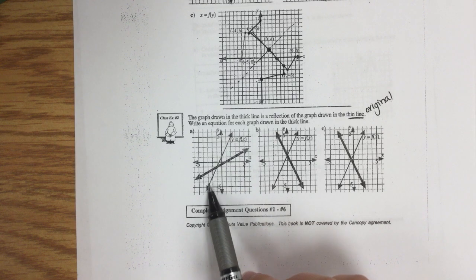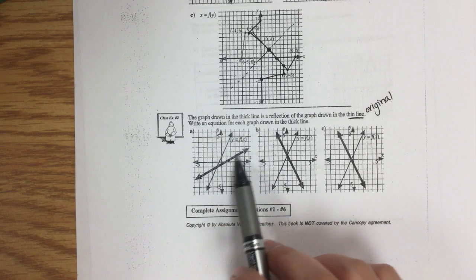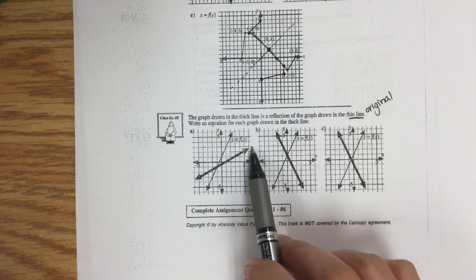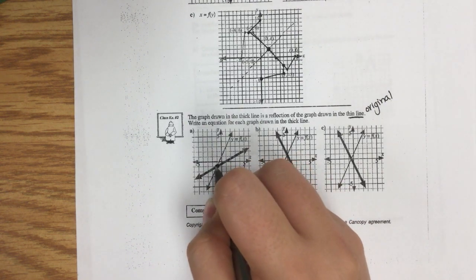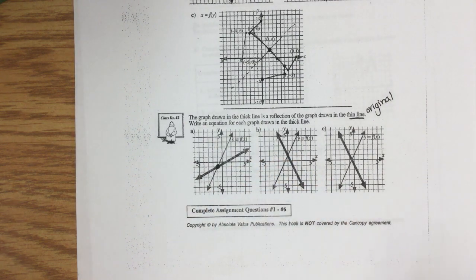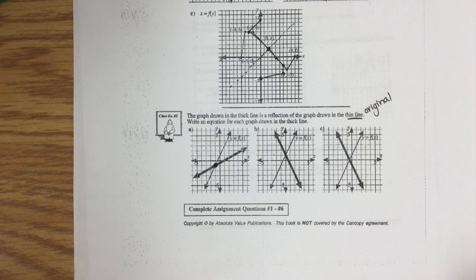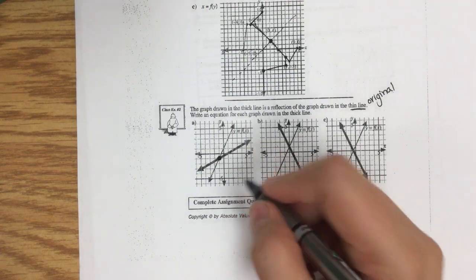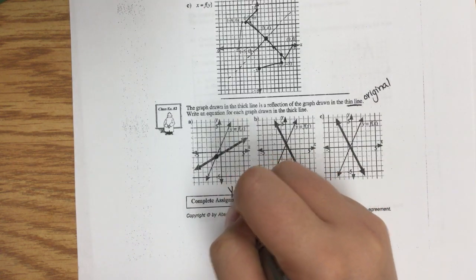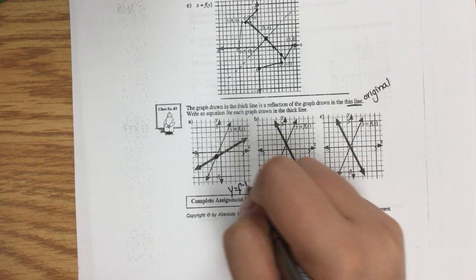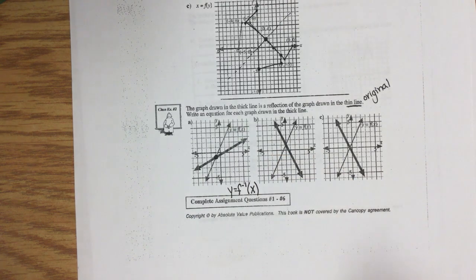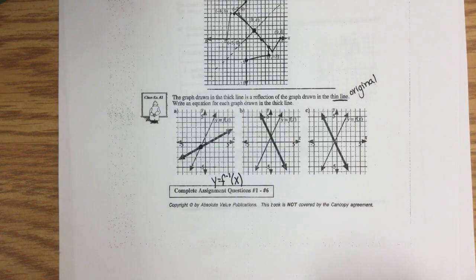So if the thin line is y equals f of x, and I end up down here, try to identify some invariant points, the points that are on both, that stayed the same. This one down here. Then try to describe what line that ended up on. That ended up on the mirror line, y equals x. It's not on either the x-axis or the y-axis, and that will tell you what your reflection is. So this is a reflection in the mirror line, which means the equation of the graph drawn in the thick line is the inverse, x equals f of y, or f inverse of x.